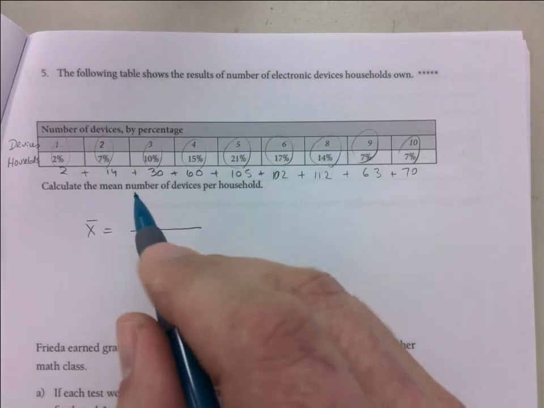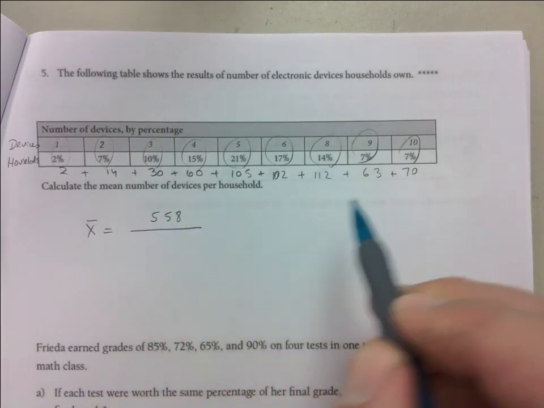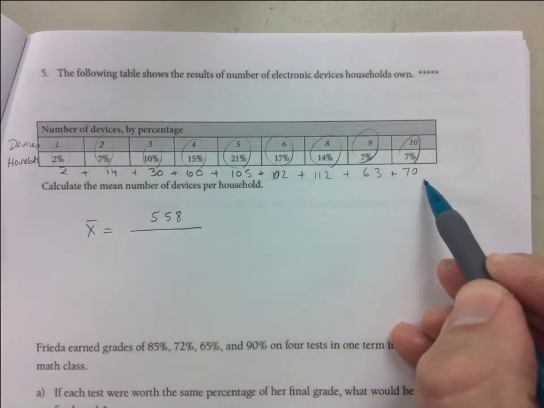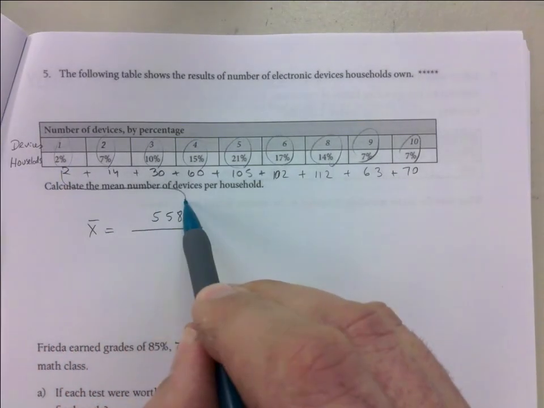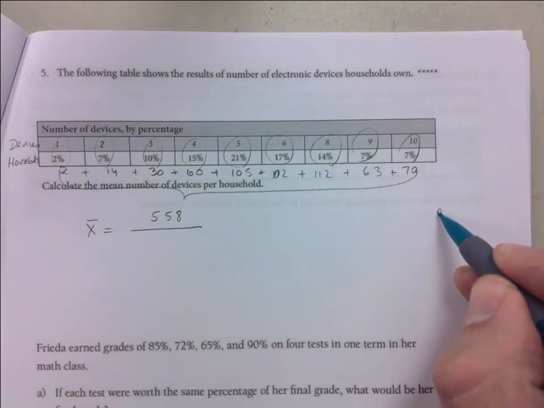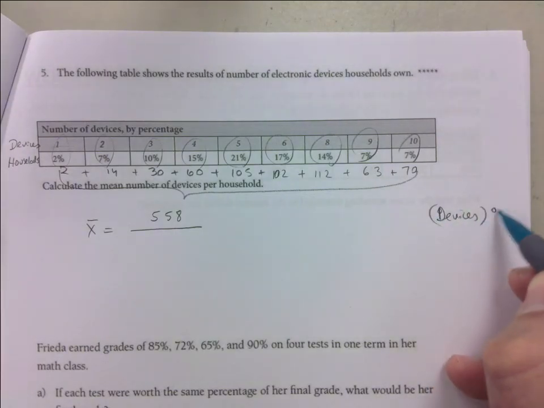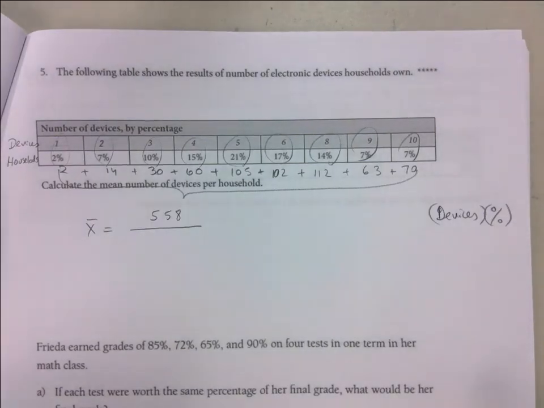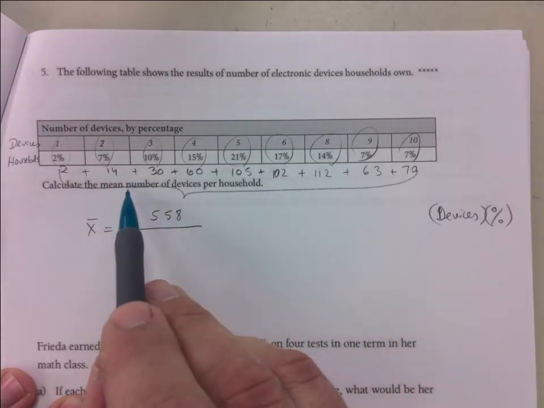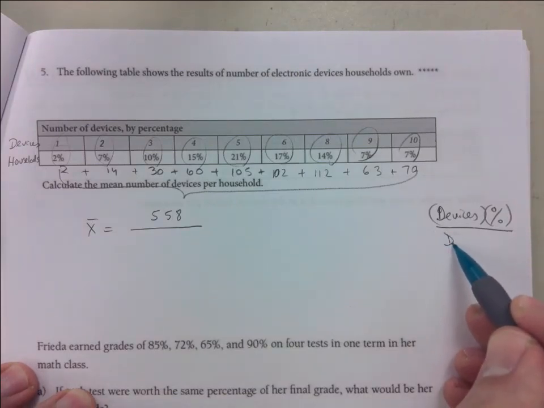If you add up all of this, you get 558. Okay, that is your sum. So all of this added up amounts to 558. Then you have to ask yourself, I've been multiplying devices by percentage of households. What do they want? They want to keep what? Devices. So we're going to divide by percentages.